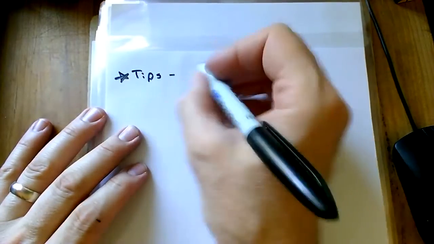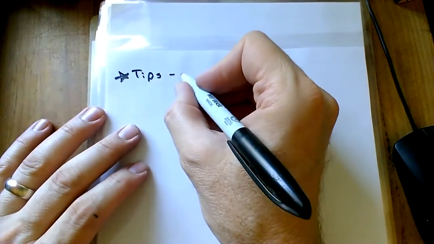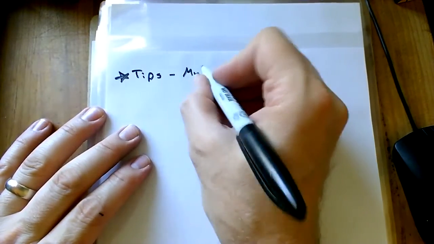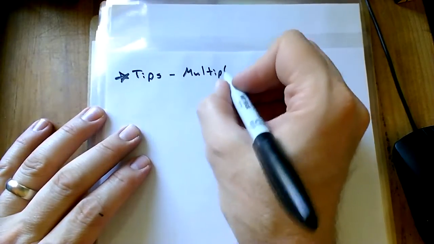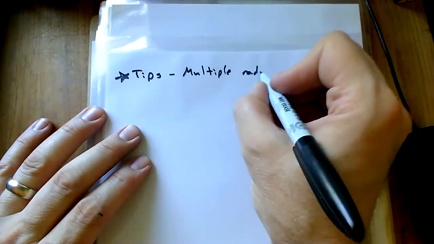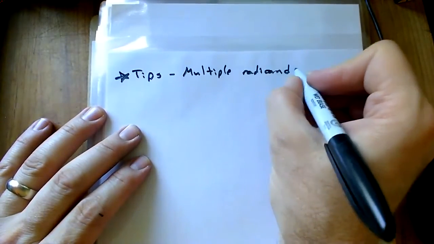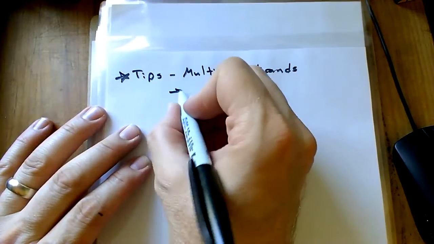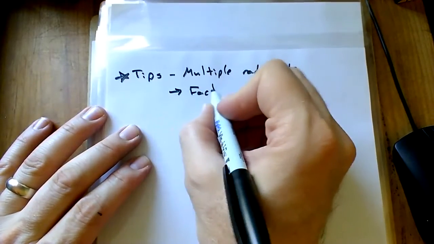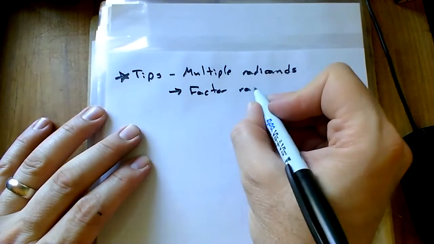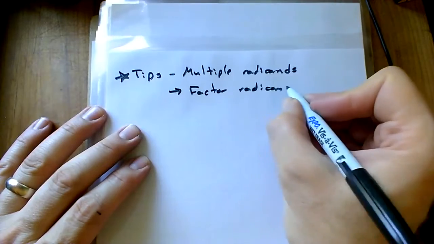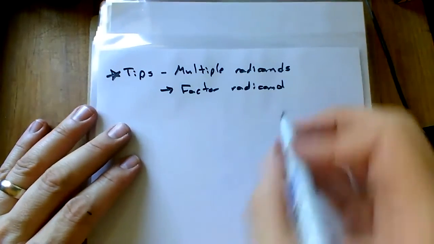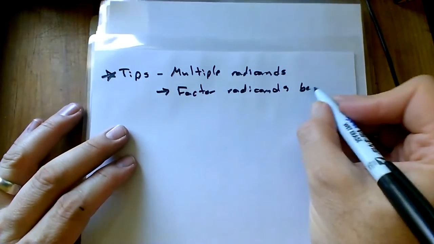If we've got multiple radicands, one of the things that I will do is factor that radicand before we multiply.